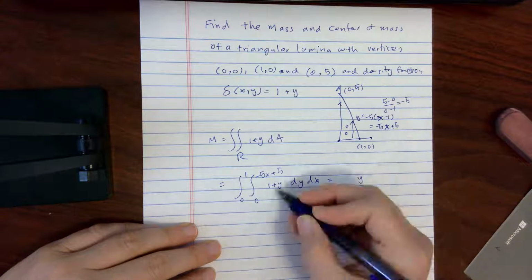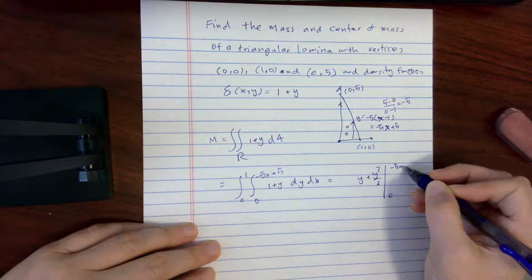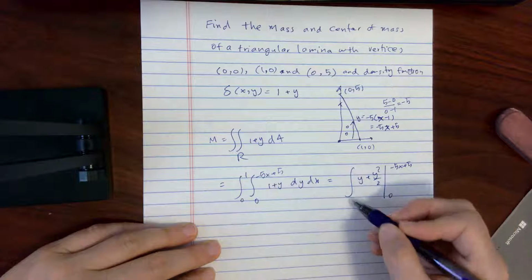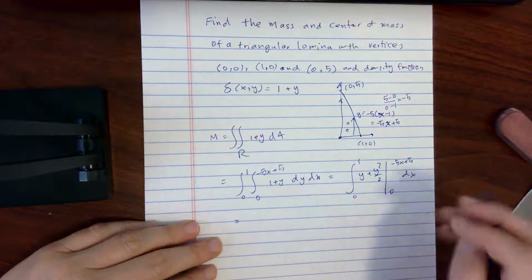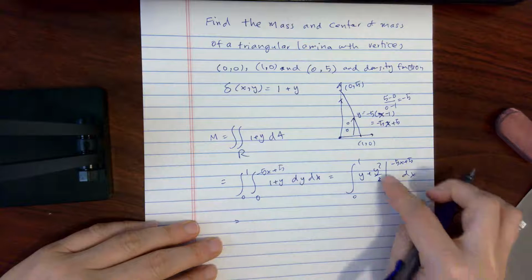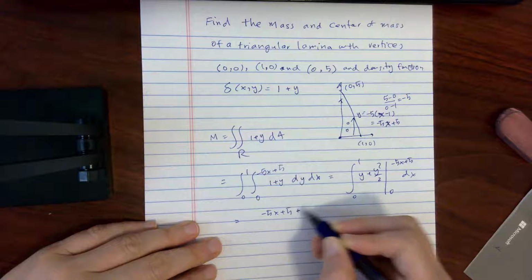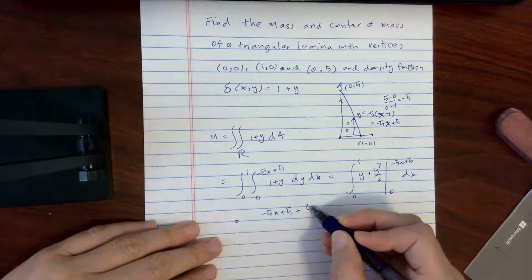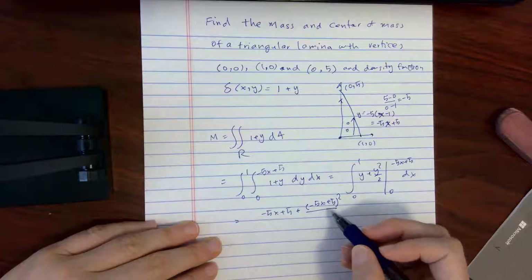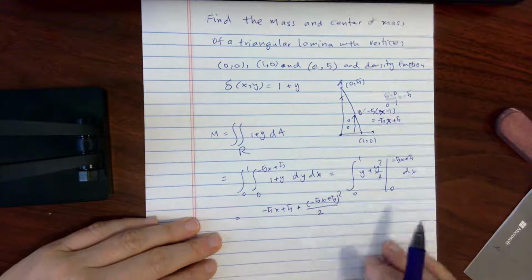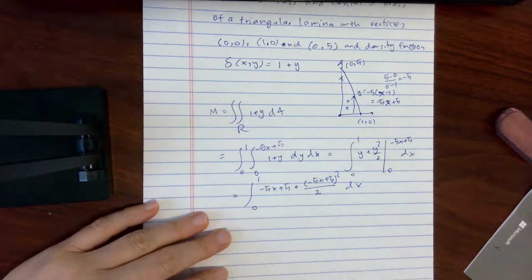Integrate, it's y plus y squared divided by 2 from 0 to negative 5x plus 5, and integral from 0 to 1 dx, and then what you end up with is negative 5x plus 5 plus negative 5x plus 5 to the power 2 divided by 2. And then integrate this from 0 to 1 dx.